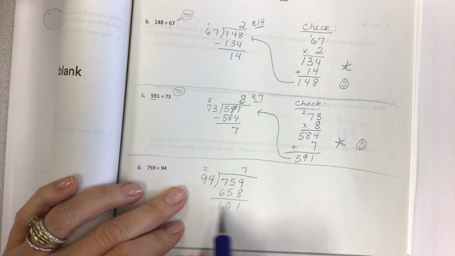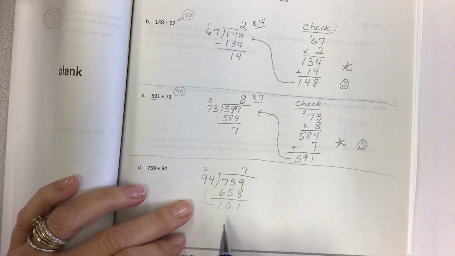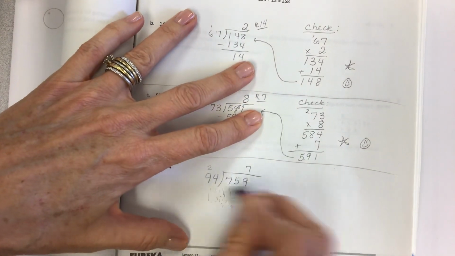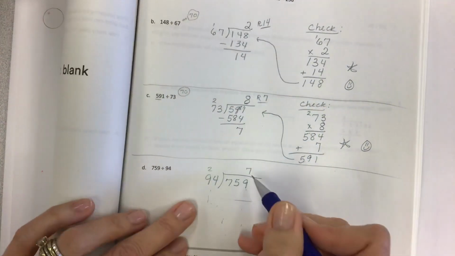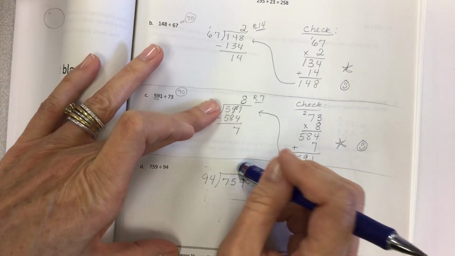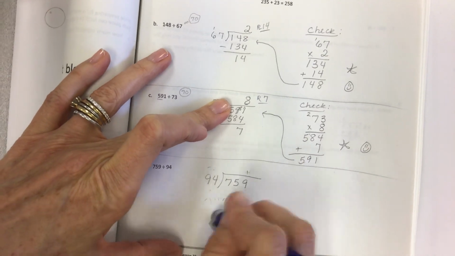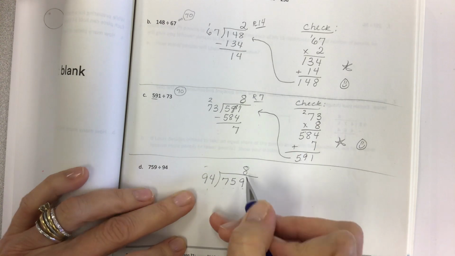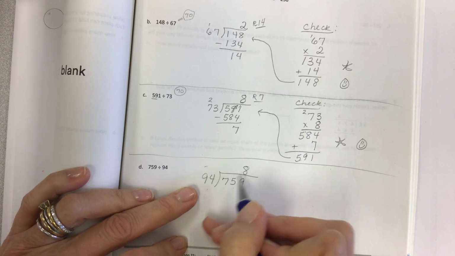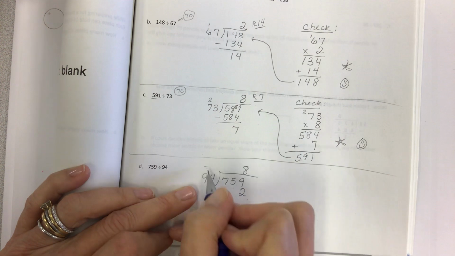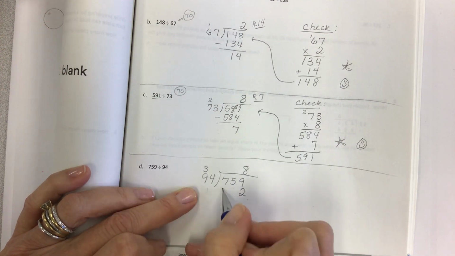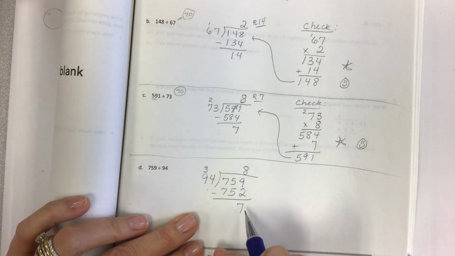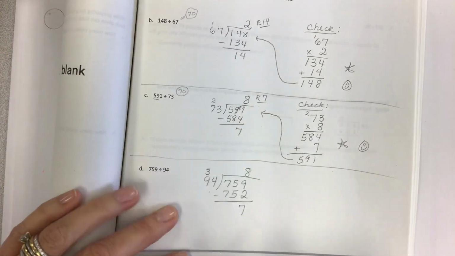So when you have this here, this is when that comparison steps in. You cannot proceed with that. That's okay. Just erase it. 7 was too small. So we're going to bump it up so we can use more 94s. We need to use another whole 94. So make that 8 and start your multiplication process again. 8 times 4 is 32, and then 72, 75. Look how much closer we are. We're only within 7.